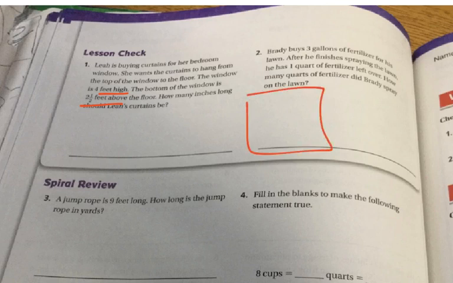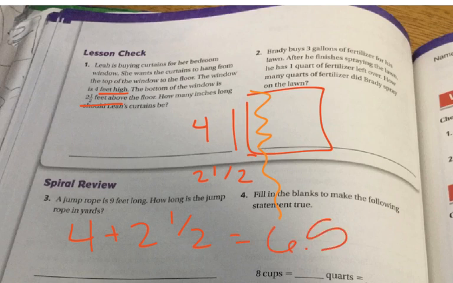So she has a window, and she wants the curtains to hang from the top of the window to the floor, so down. So the window, it says the window is 4 feet high, and the bottom of the window is 2.5 feet above the floor. How many inches would the curtains need to be? So 4 plus 2.5 would be 6.5. And then it wants me to change that 6.5 into inches. So that's 6.5 feet into inches.